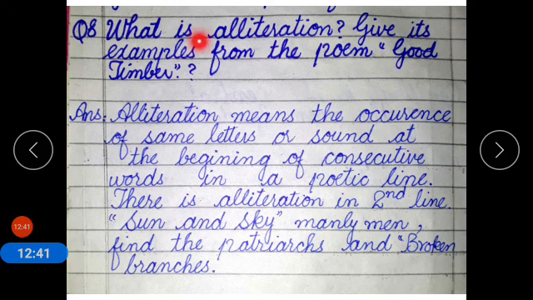Question number 8. What is alliteration? Give its examples from the poem Good Timber. Alliteration means the occurrence of the same letters or sound at the beginning of consecutive words in a poetic line. There is alliteration in the second line, the second verse of stanza number 1: sun and sky. So I will repeat what alliteration is. Alliteration means the occurrence of the same letters or sounds at the beginning of consecutive words. The same letters are S and S and these are consecutive. One is coming after another.